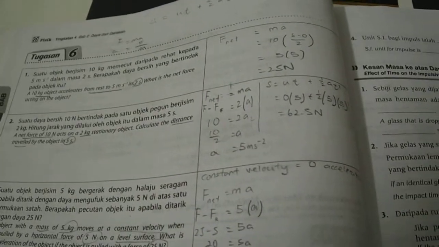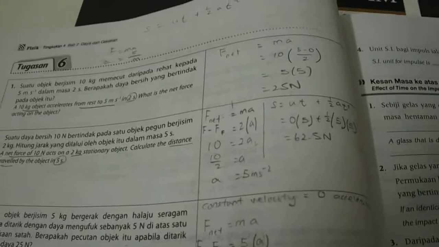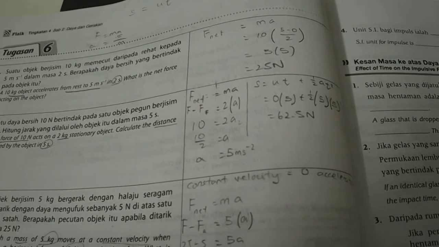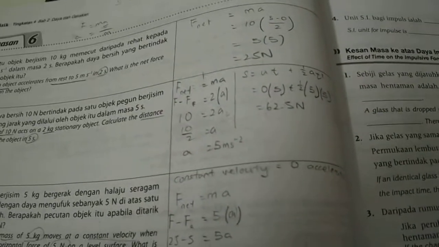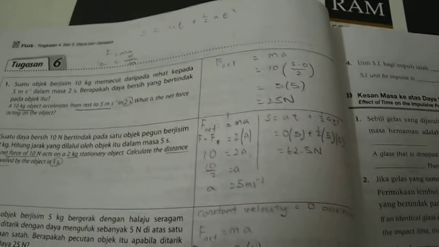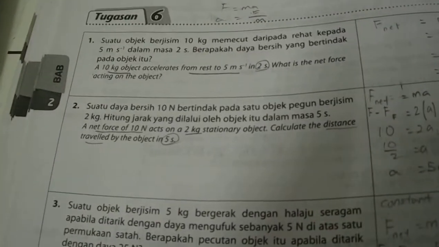Okay, I'm back with part 3 of the same chapter, which is chapter 2.6, Force, in Physics Form 4. Now, these are some questions from the tuition book also.